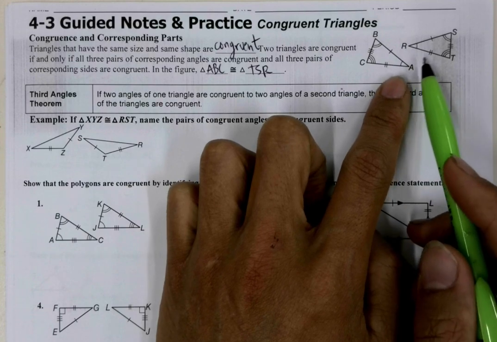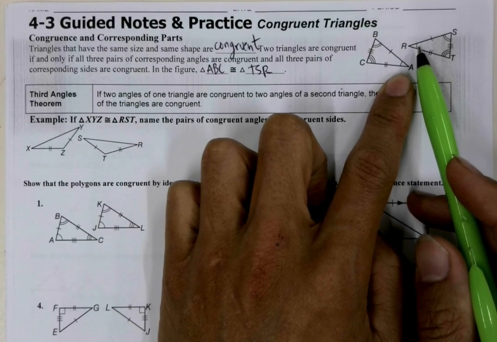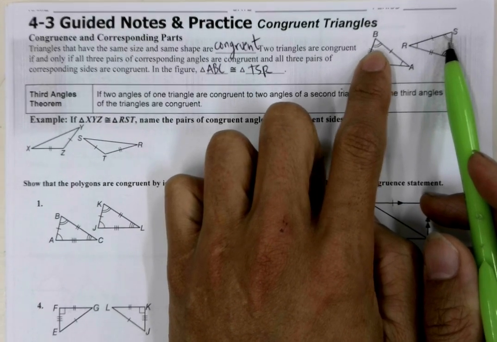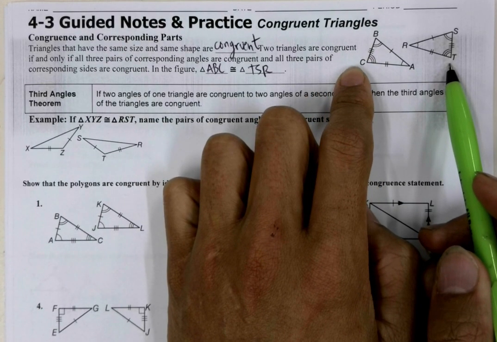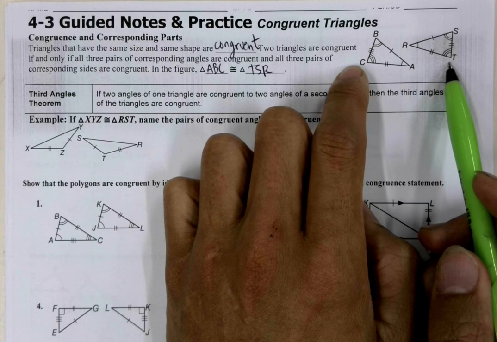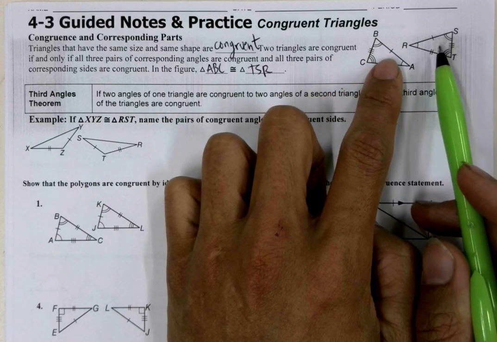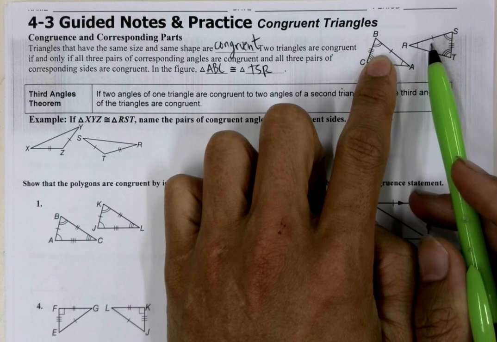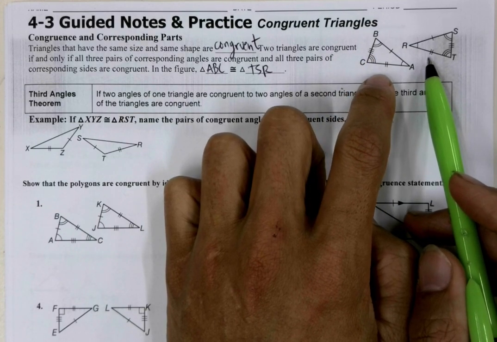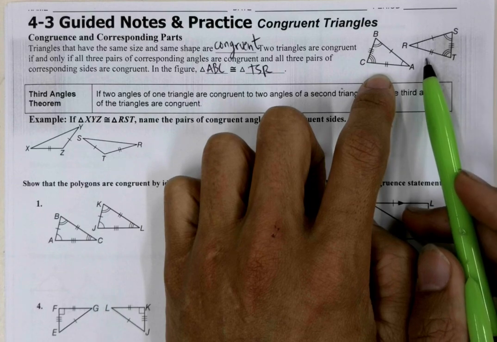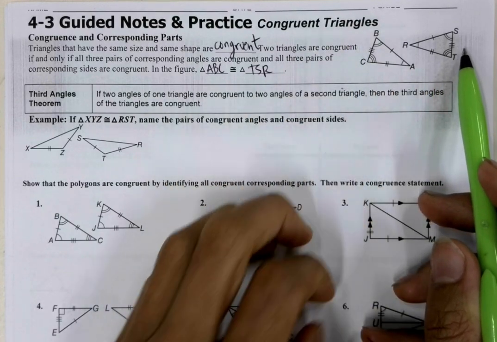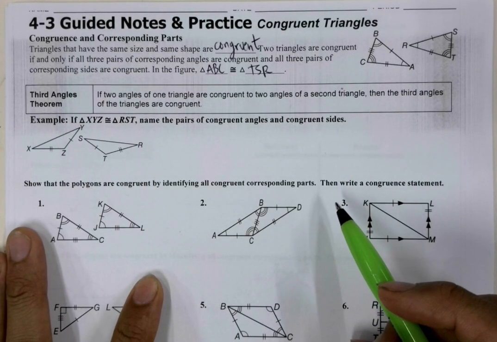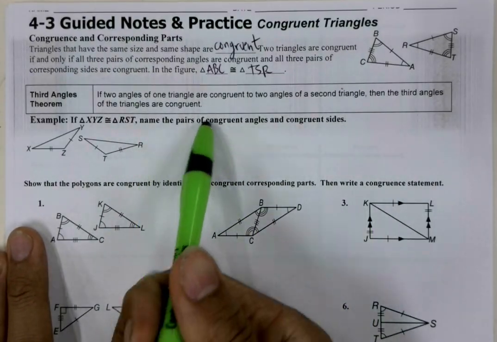Angles A and R are congruent, angles B and S are congruent, and angles C and T are congruent. And then the corresponding sides are also congruent. So we have side AB congruent with side RS, side CA congruent with RT, and side BC congruent with ST. So all the corresponding angles and sides are congruent, thus the triangles are congruent.